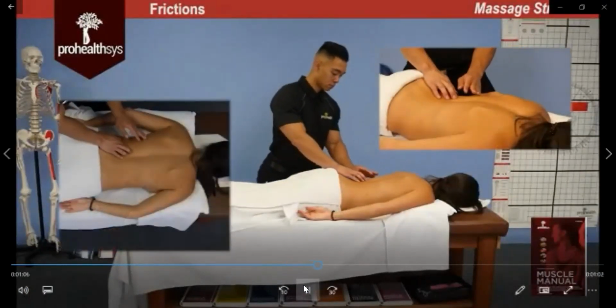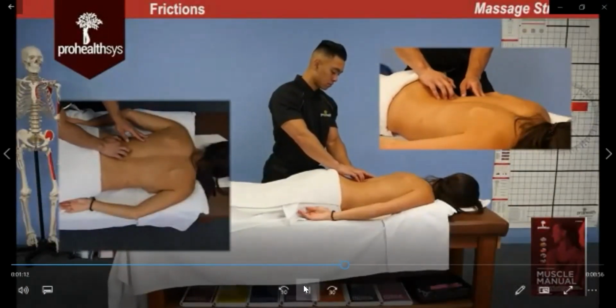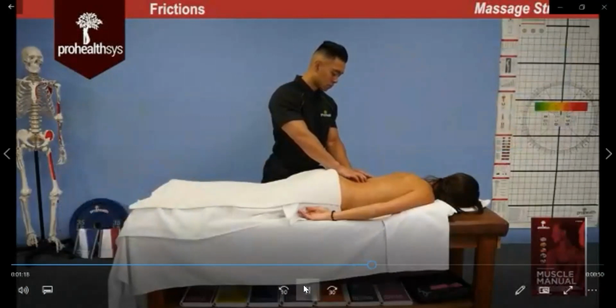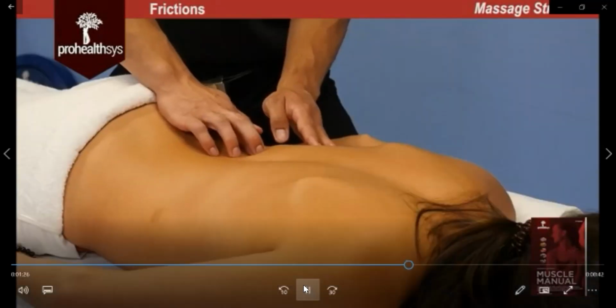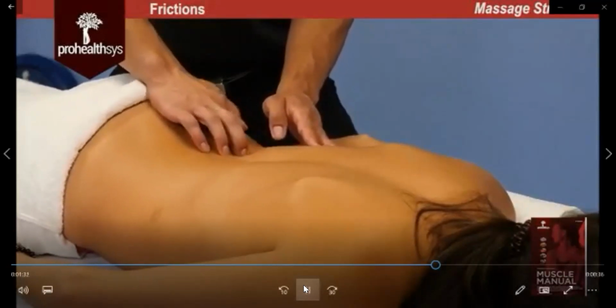Frictions may be applied in a circular direction. Frictions may be applied in a longitudinal direction. Or frictions may be applied in a transverse direction. Friction direction is dependent upon the presenting condition of the patient and the treatment goals. Pressure is applied according to the general principle of superficial to deep. Make sure you begin with light pressure and progressively increase to the point of tolerance or tissue resistance.